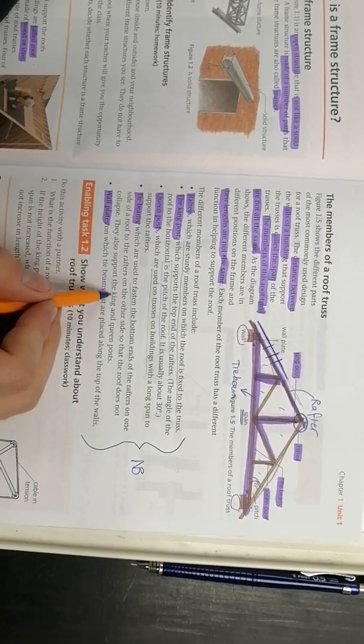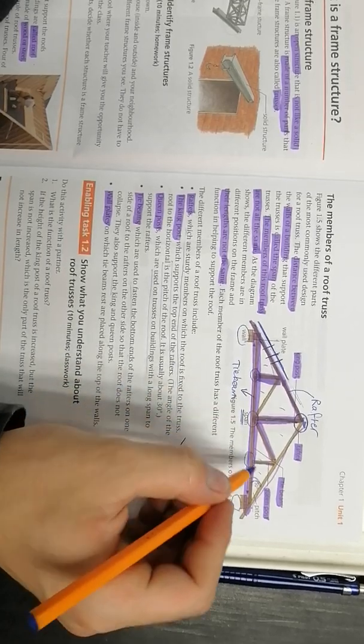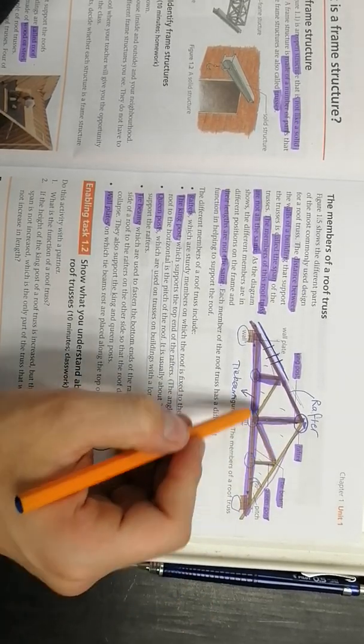They also support the king and the queen posts. So you'll see over here, here's the queen post at the bottom, and here's the king post at the bottom, and the queen post at the bottom. So the king post and the two queen posts are attached to the tie beam for extra support.